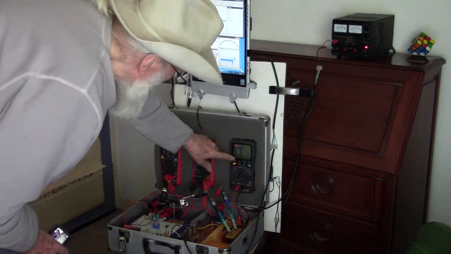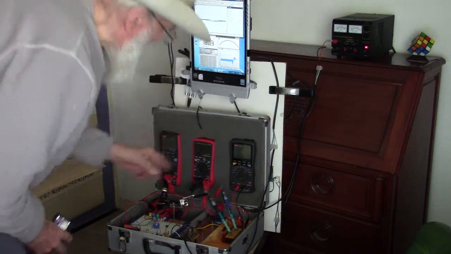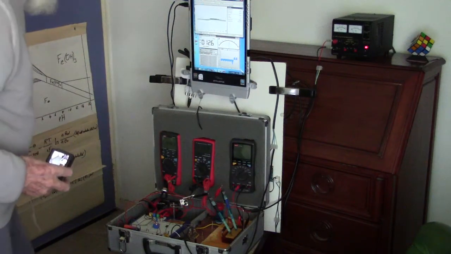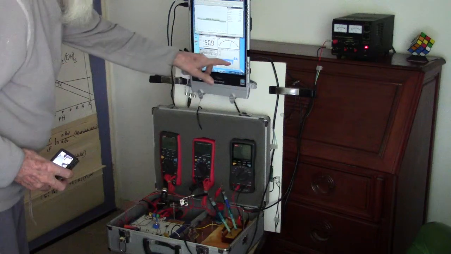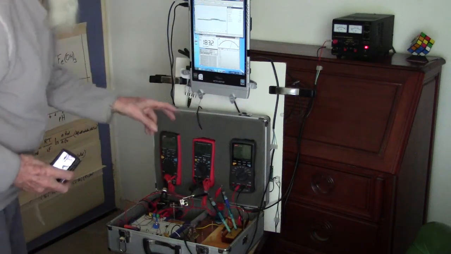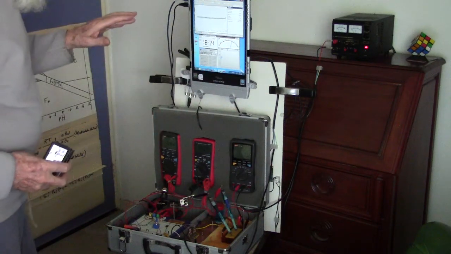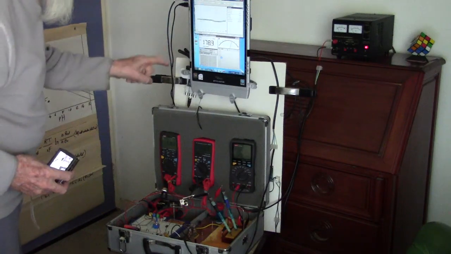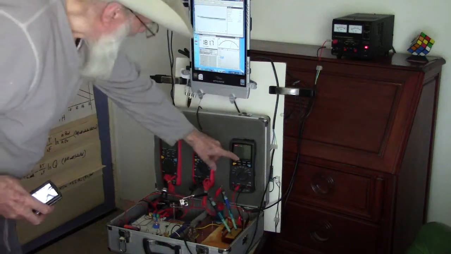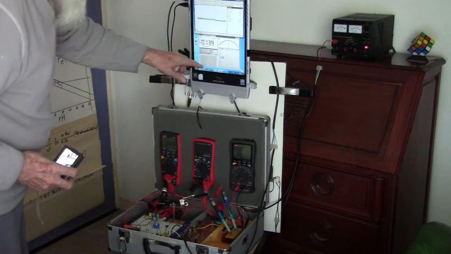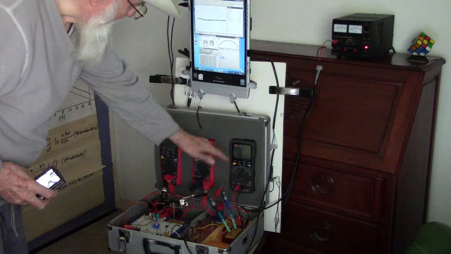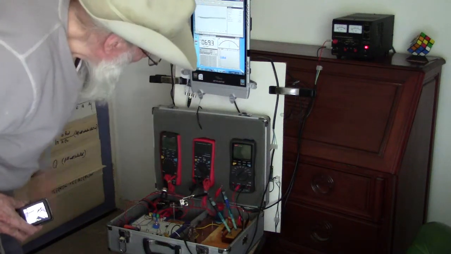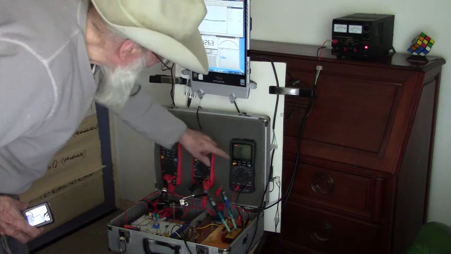Now we can see here the effect of the cathodic protection system stopping corrosion, and this is recording the corrosion current and the changes in the corrosion current.